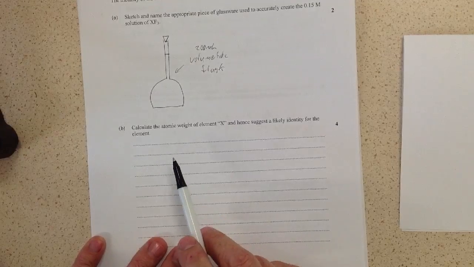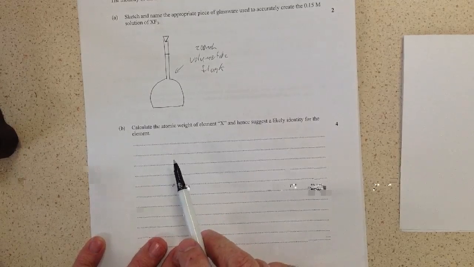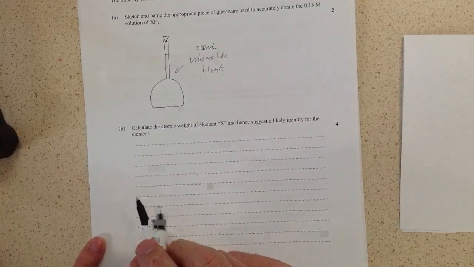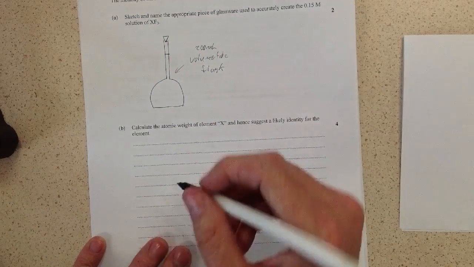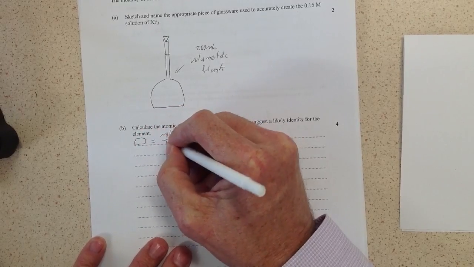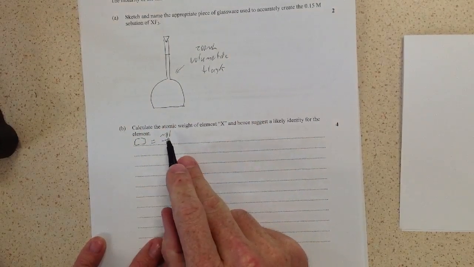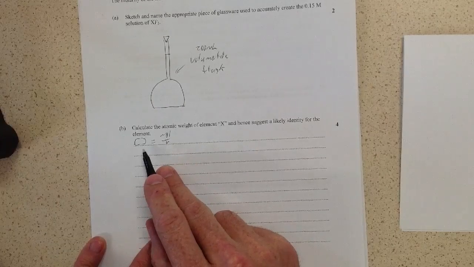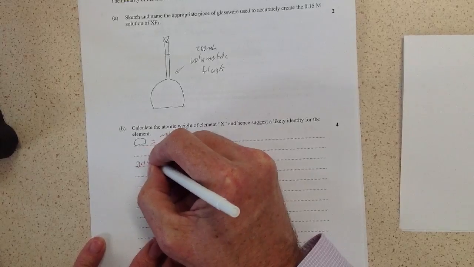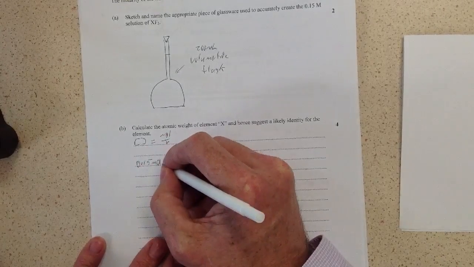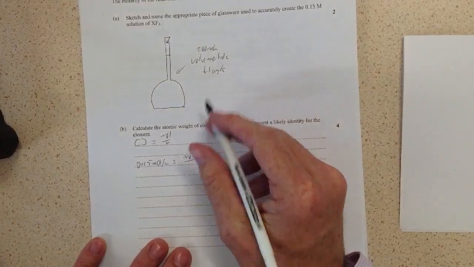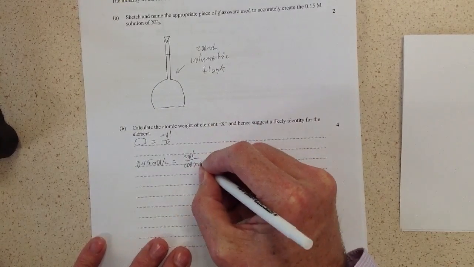So what have I got to work with? 2.5 grams made up to 200 mL. Concentration equals moles over volume. My 0.15 molar equals the number of moles divided by the volume, which is 200 times 10 to the minus 3.